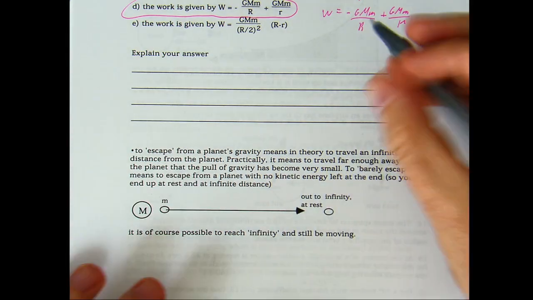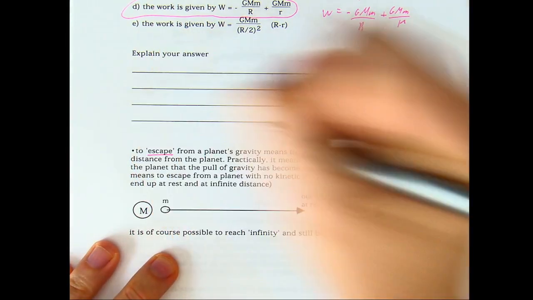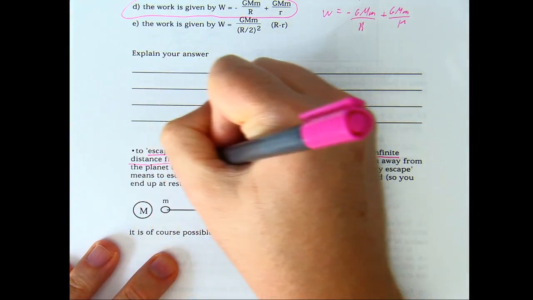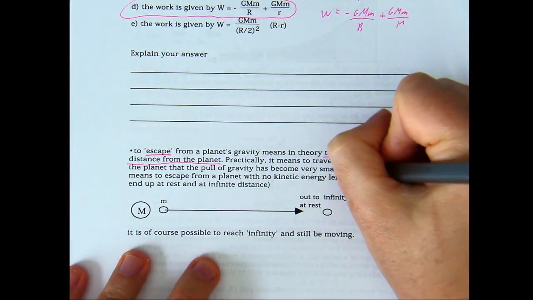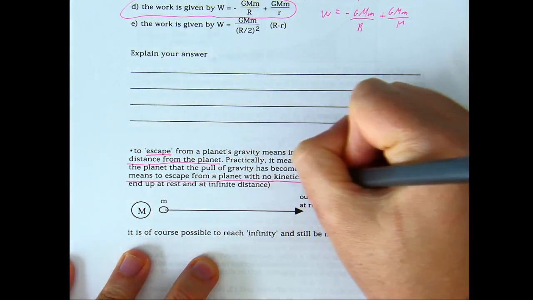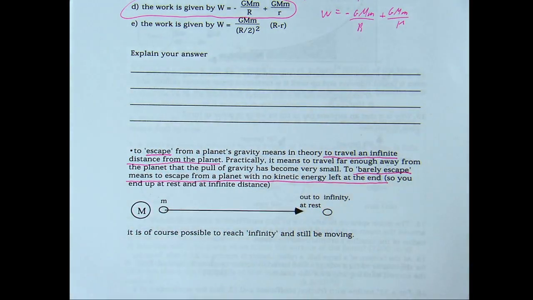Some of the other language here, so escape, let's go back here. Escape means to travel an infinite distance from a planet. To barely escape is some new language here. It means to escape from a planet with no kinetic energy left at the end. So effectively what you're ending up with is at rest an infinite distance away.